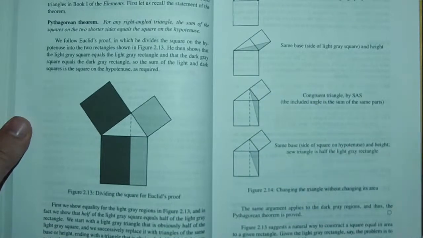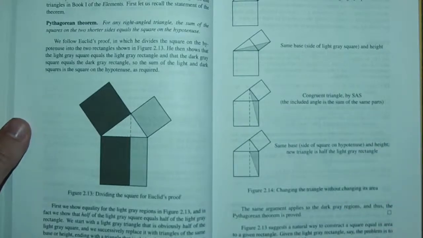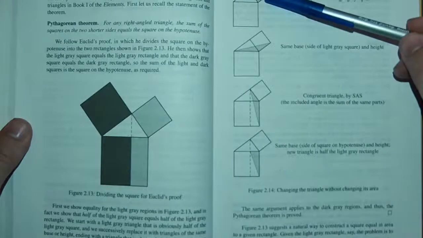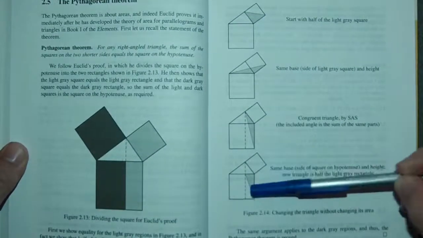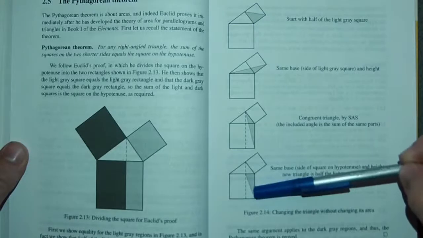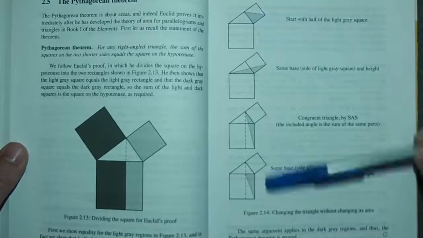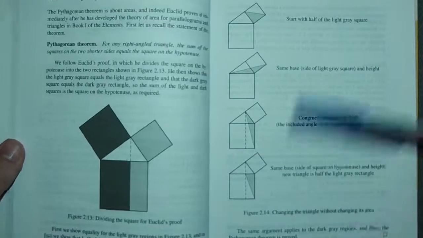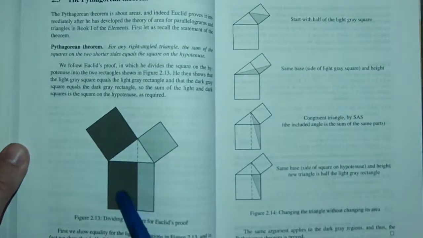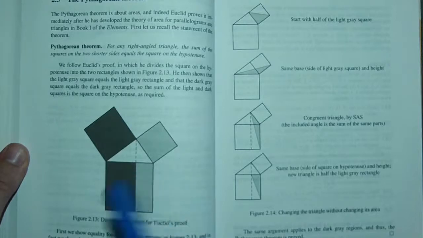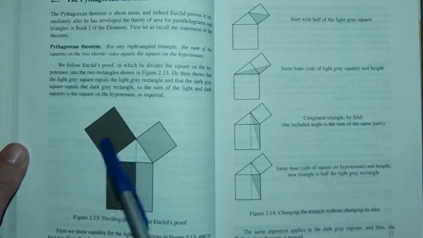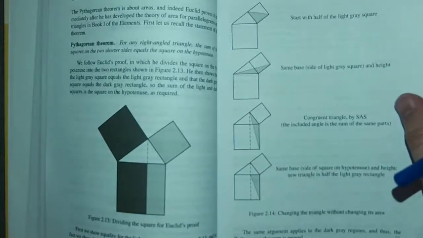So they have the same area, and so those things coincide. So then 1/2 of this square is 1/2 of the light gray square is 1/2 of the light gray rectangle. So the light gray square is equal to the light gray rectangle. Similarly for the dark gray square and dark gray rectangle. And so the square on the hypotenuse is equal to the sum of the squares on the other two shorter sides. And that's the Pythagorean theorem. Okay. So that's how that goes. This was Euclid's proof of the Pythagorean theorem.